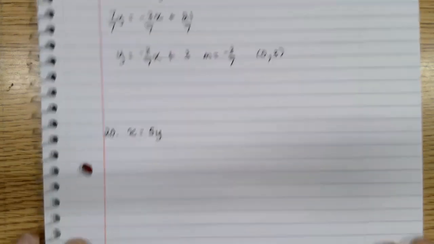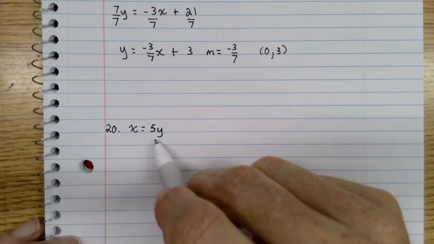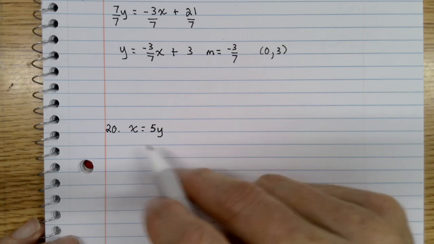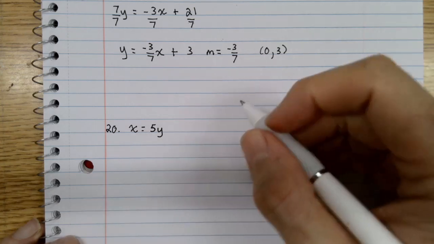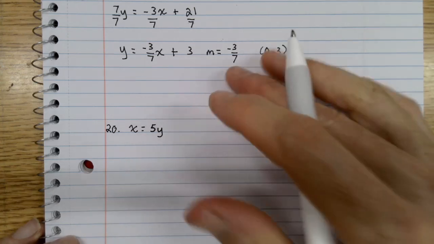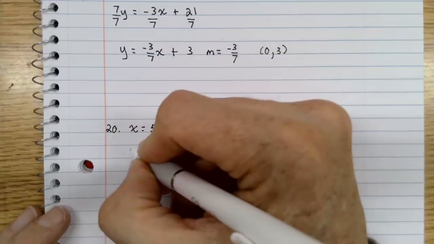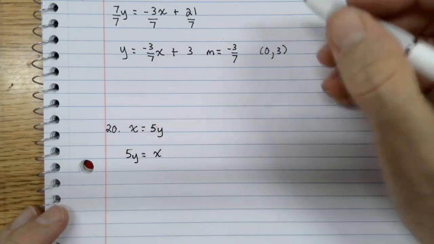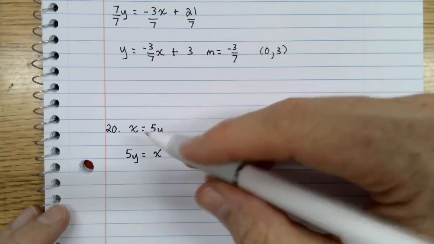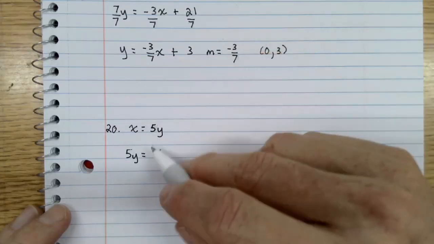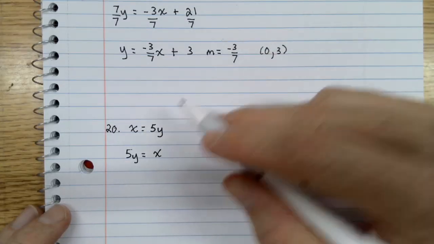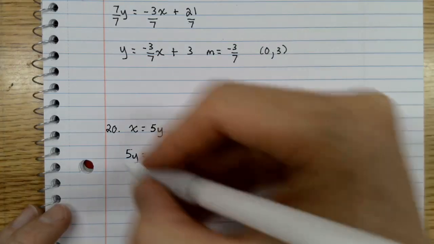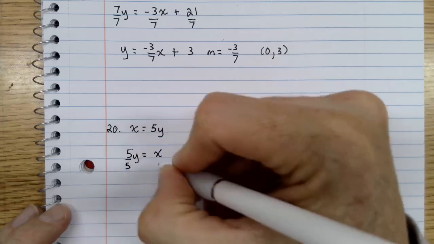All right, one more problem, number 20. This is an interesting problem because all I really need to do to get this into slope-intercept form is divide both sides by 5. The y is on the right, and if that throws you off, you could rewrite this if you wanted to, like so, using a reflexive property, I guess. These two equations are the same equation. So if you want to, you can just rewrite it like that, then divide everything by 5.